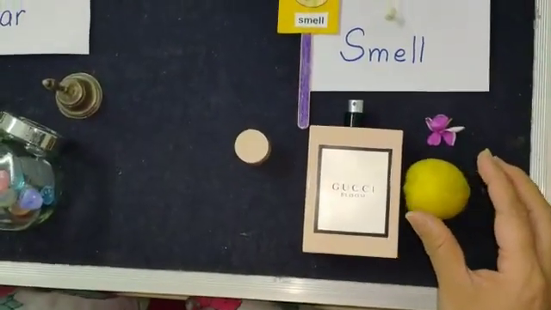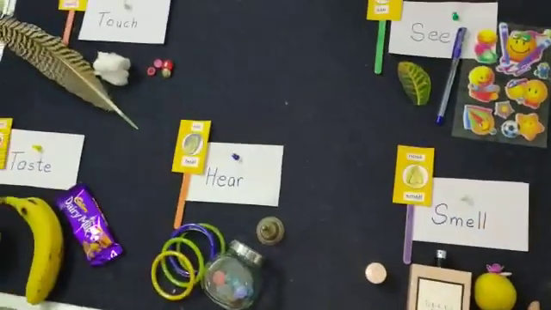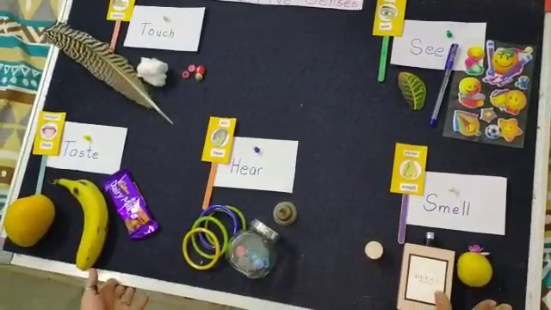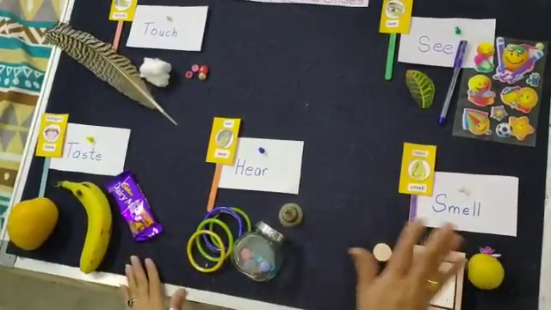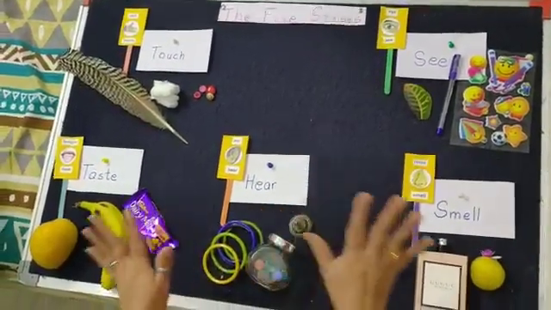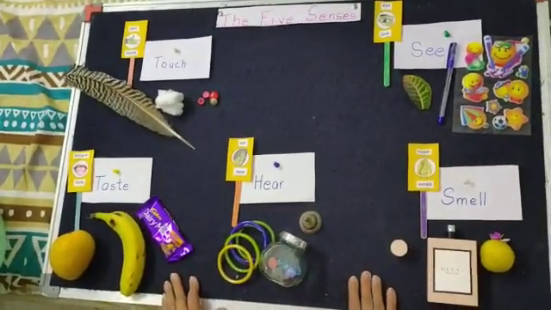Yes. So these are our 5 sense organs and the activities that go with the 5 sense organs. Now these are the items that I have taken. You can take whatever you have in the house and you can make your own activity of 5 sense organs like how I have made.